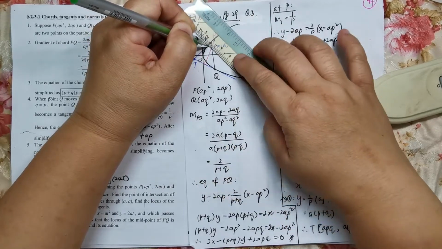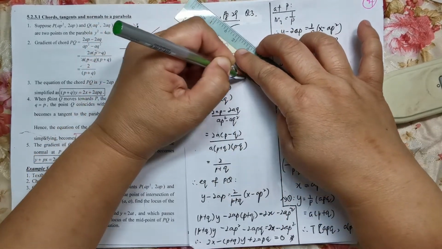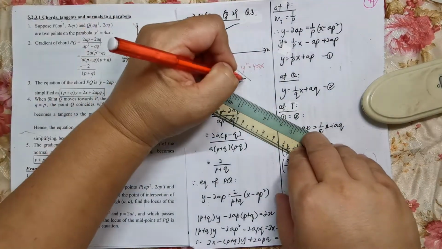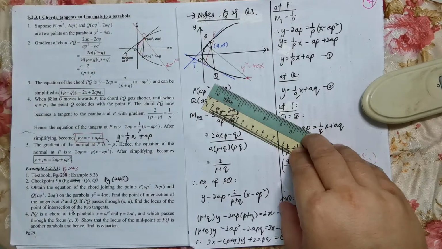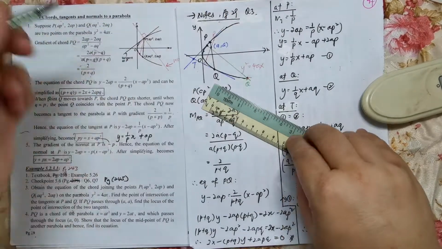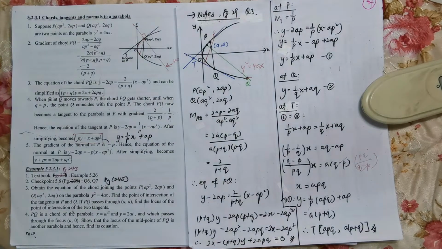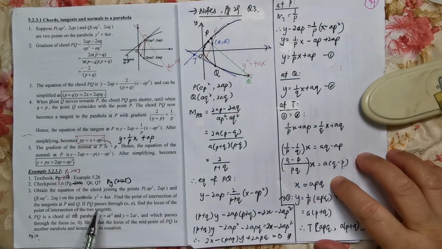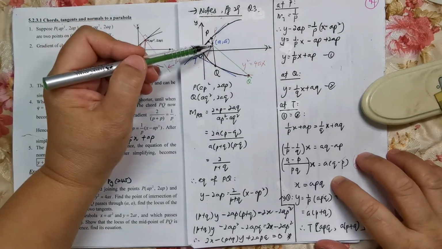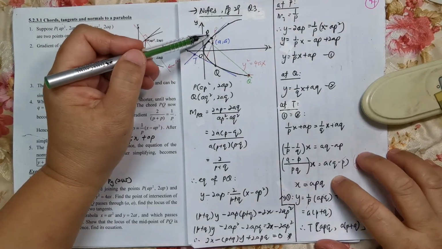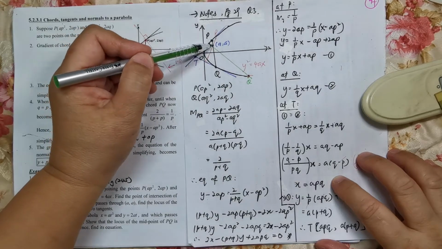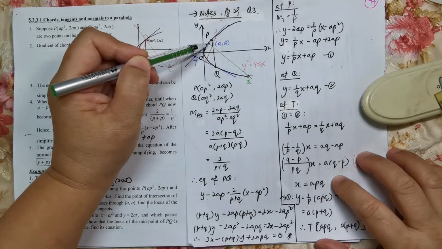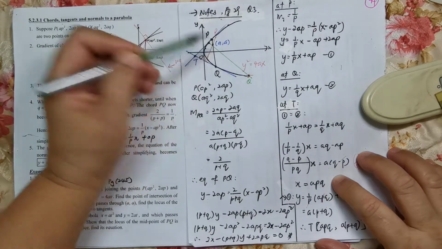So where is Q? The chord must pass through here. So Q is here already. Q must be here. See? So when P moves, Q also moves. But now they give you the condition: no matter where P and Q move, the chord PQ must pass through point AA. So let's say point AA is here. If P is here, then Q must be here, so that it passes through this point. If P is here, Q must be here. If P is here, Q must be here.